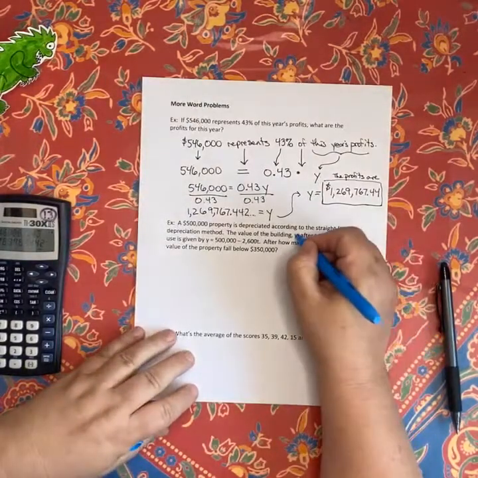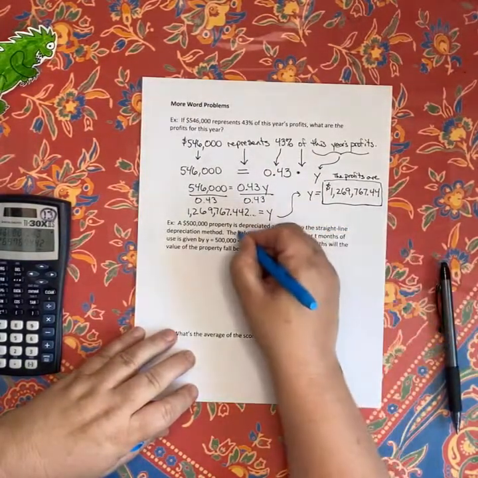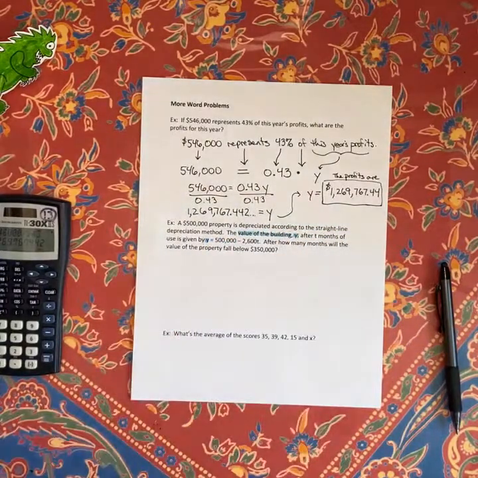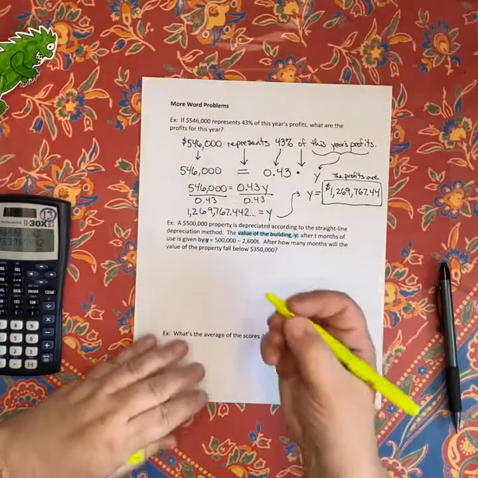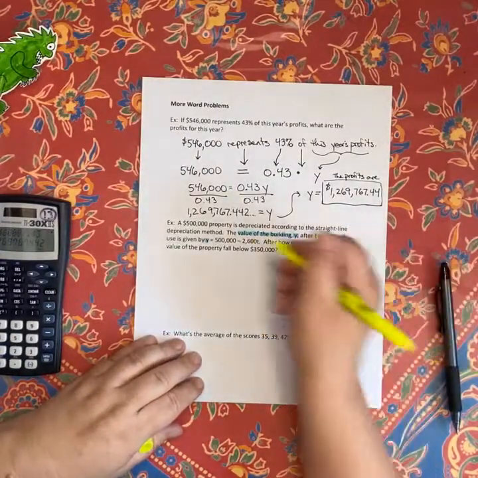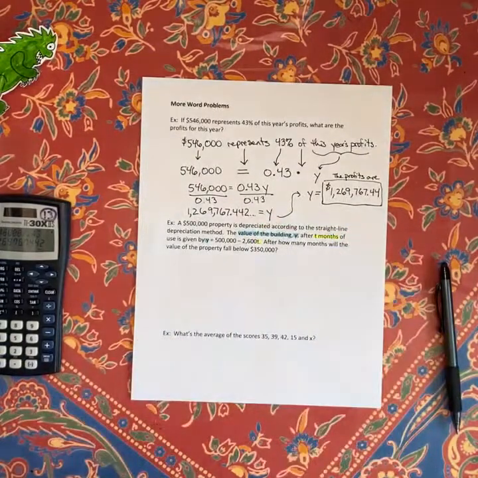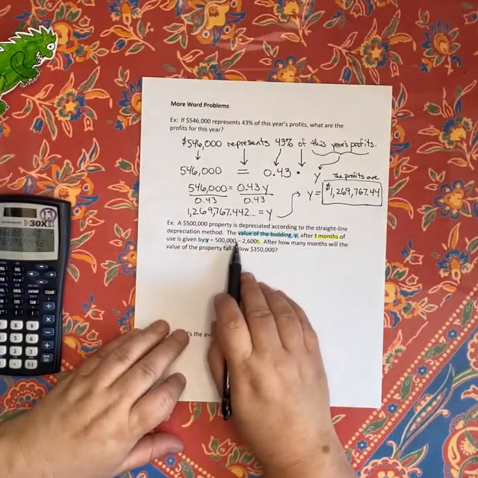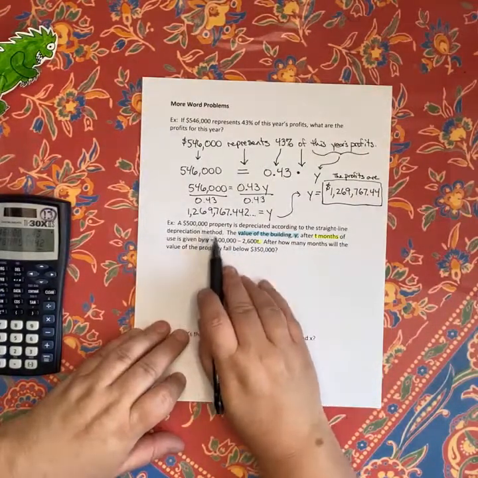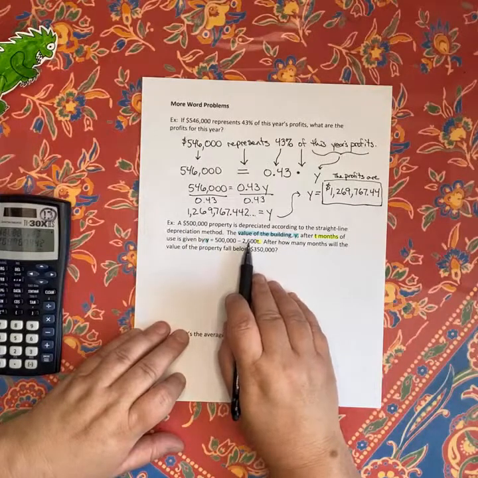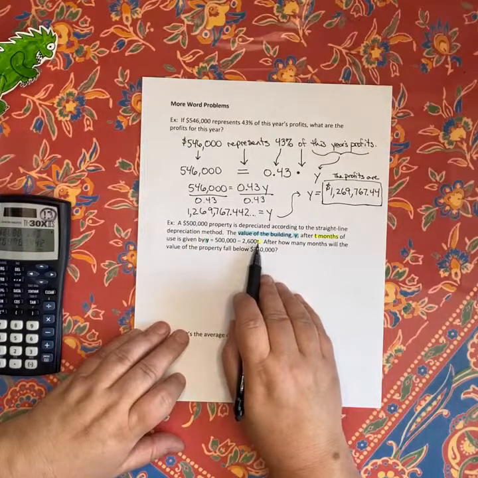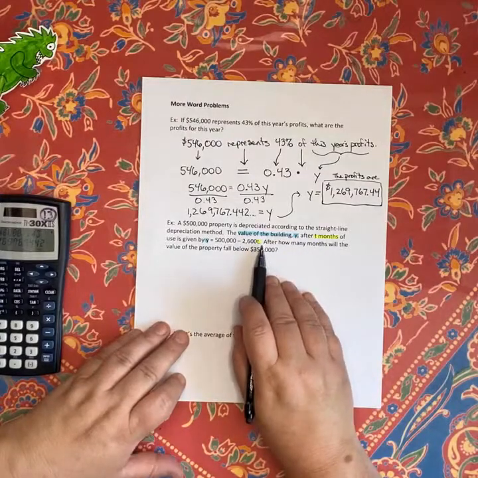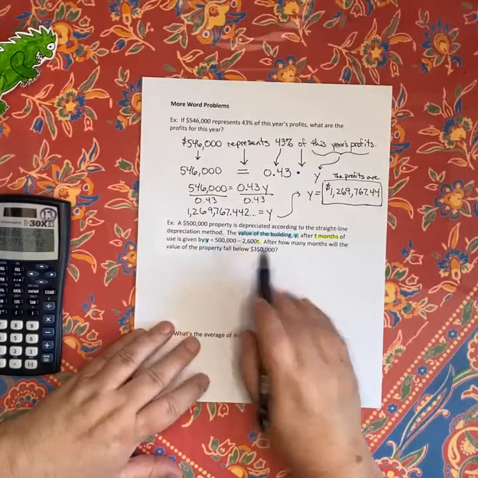Okay, so this is the value of the building, Y. There's Y there. And T months, so there's T. After T months of use is given by this. Y equals 500,000, that's the original amount, minus $2,600 times T. So in other words, every month it loses $2,600 of value.